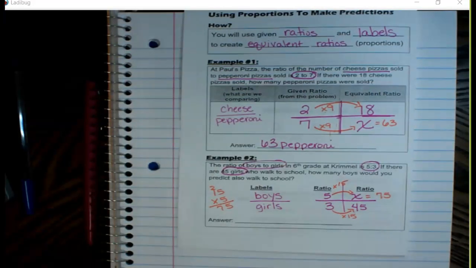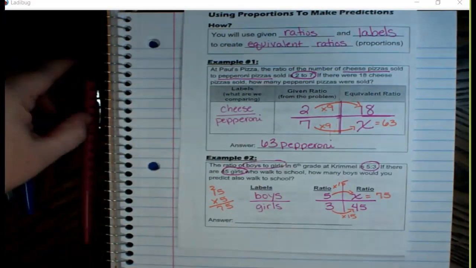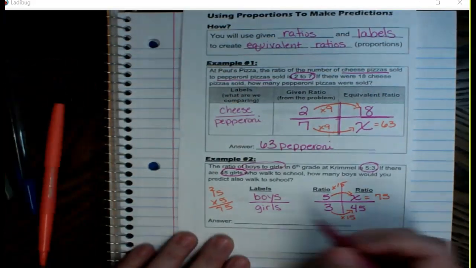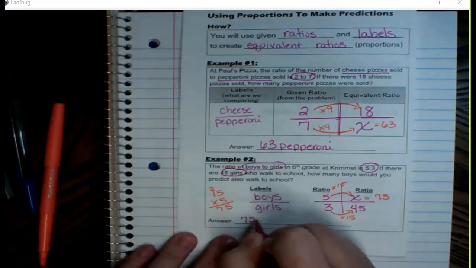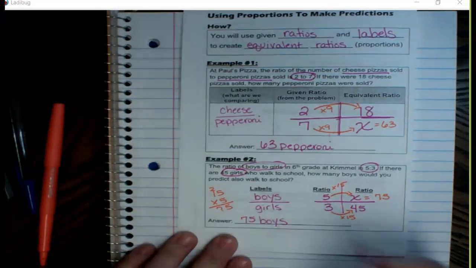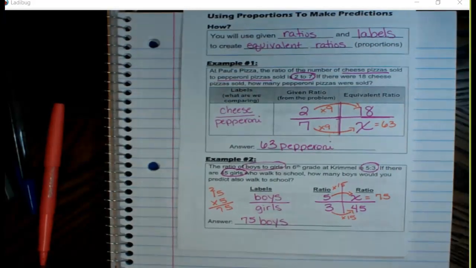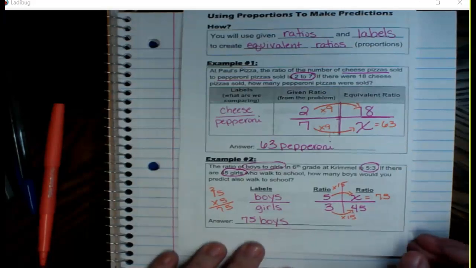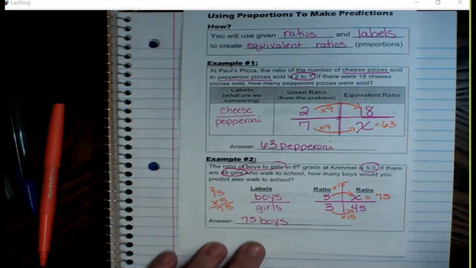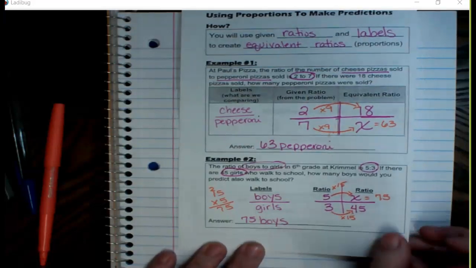So what does that 75 mean? 75 what? 75 boys will walk to school. So see how we're using those relationships to fill in that missing piece of that fraction? All right, let's look at the next one.